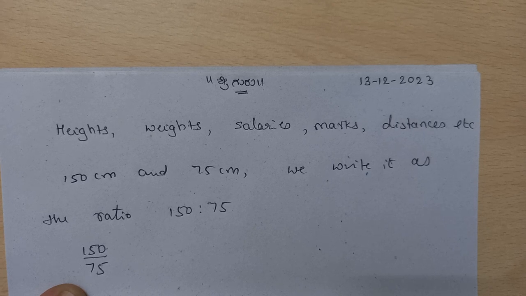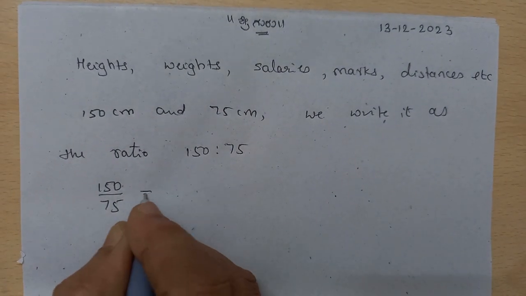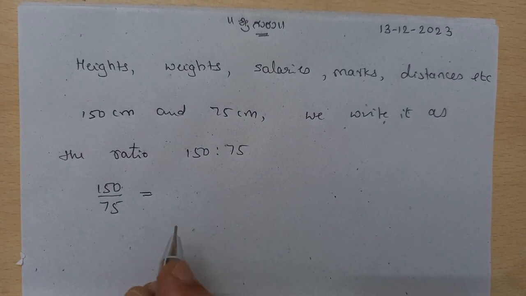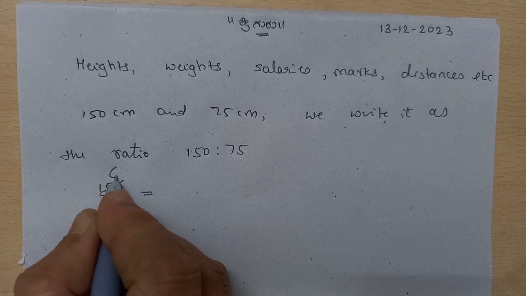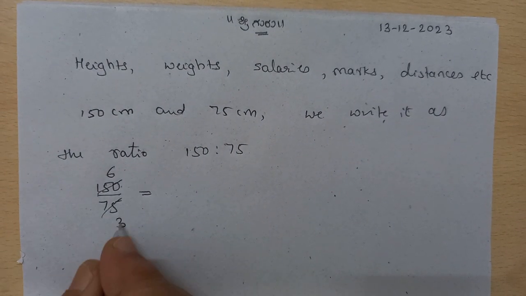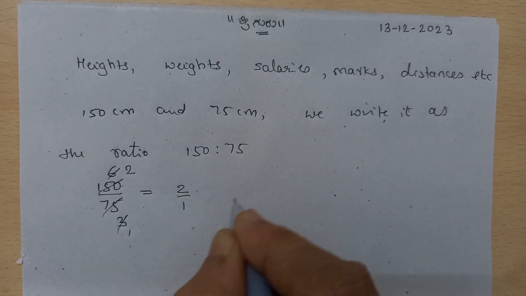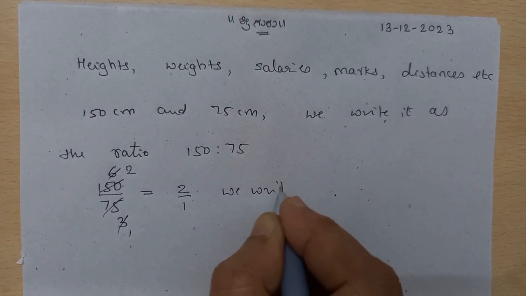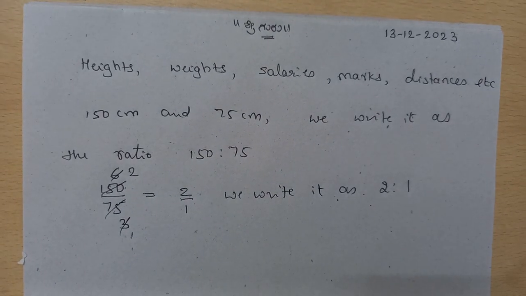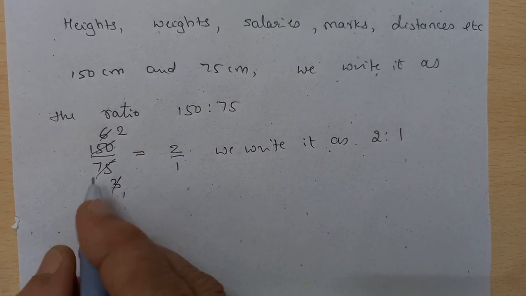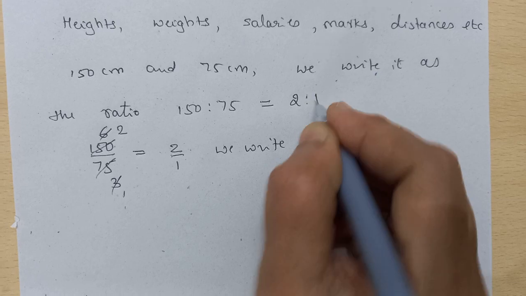And we know how to simplify this fraction. We can count the tables of 25. 25 threes are 75, 25 sixes are 150. Am I right? And 3 ones are 3, 3 twos are 6. It is 2 upon 1. We write it as 2 is to 1. Here 150 is to 75 is equal to 2 is to 1.